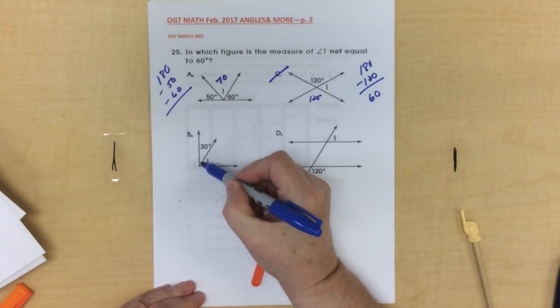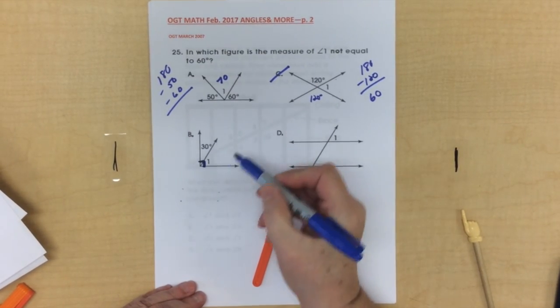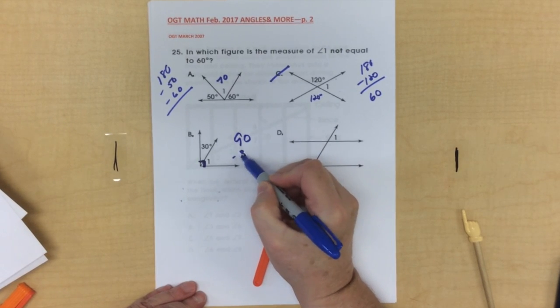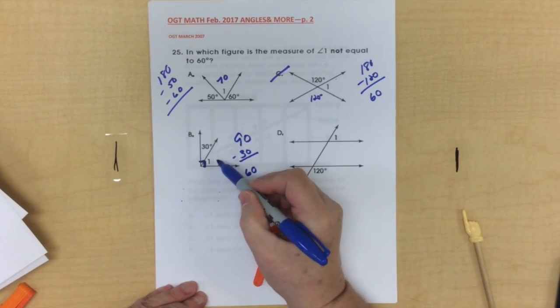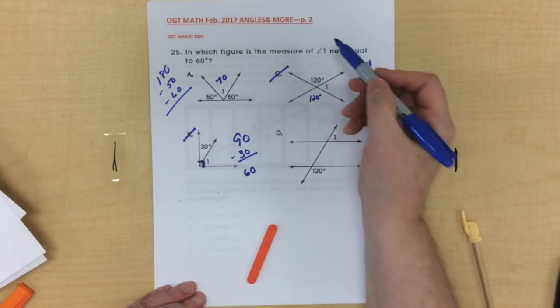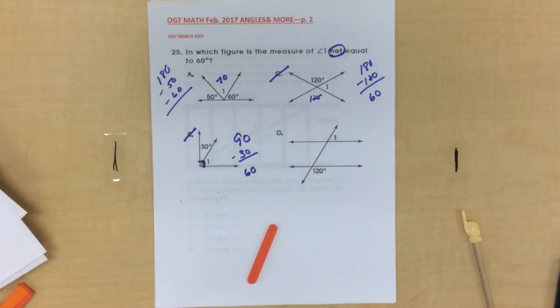So if you recognize it's a right angle, that's the little clue for right angle. If I take 90, subtract off 30, so angle 1 is 60. So it's not B because we're looking for not equal to 60.